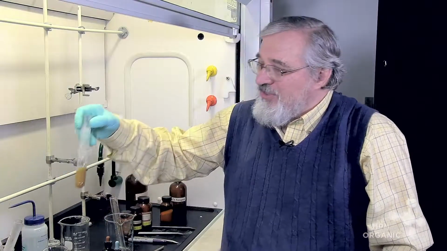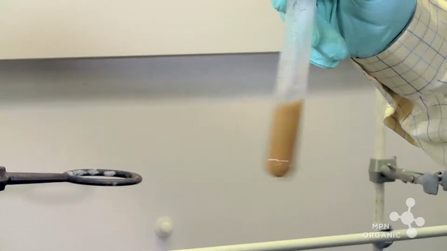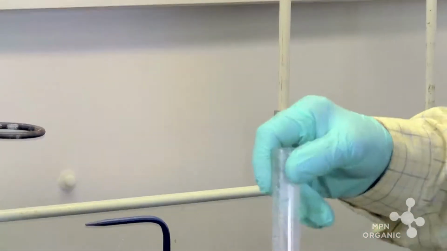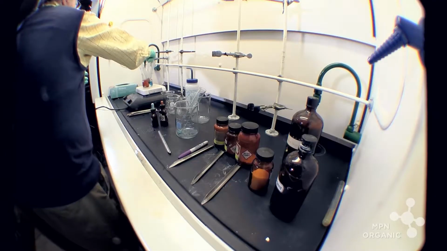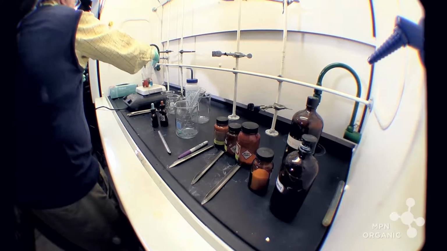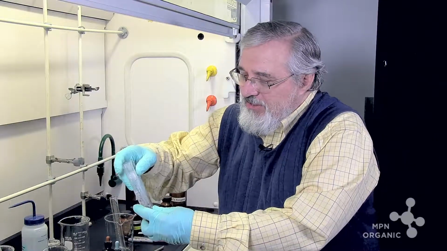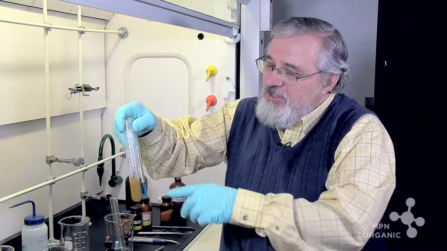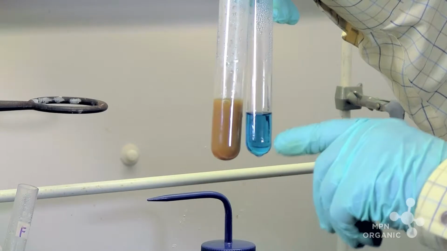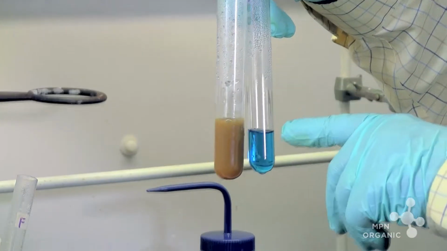You can see after some heating that the color is starting to resemble the colors that we saw with lactose and glucose and fructose here. And this is the sucrose solution with Benedict's without that pre-treatment with sulfuric acid.